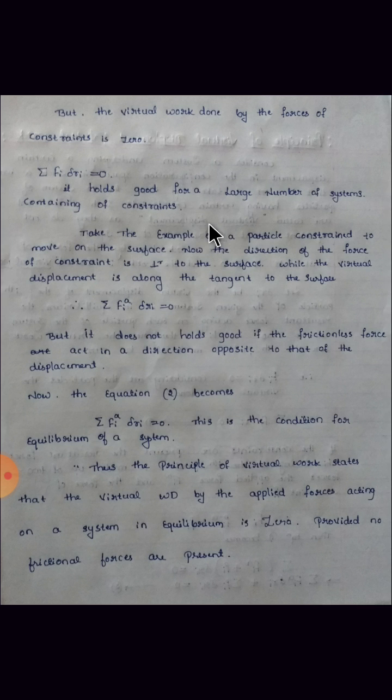Okay, take the example of a particle constrained to move on a surface. Now the direction of the force of constraint is perpendicular to the surface. See here, read it carefully.